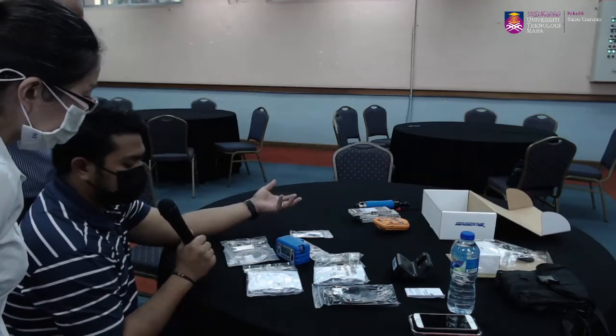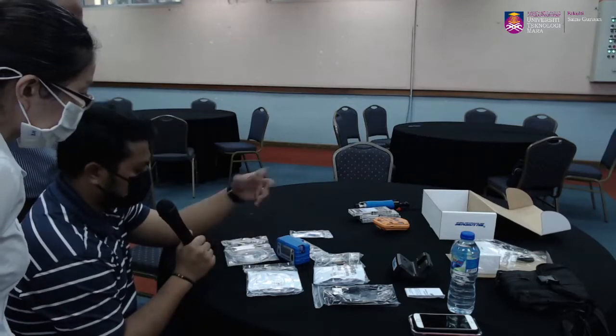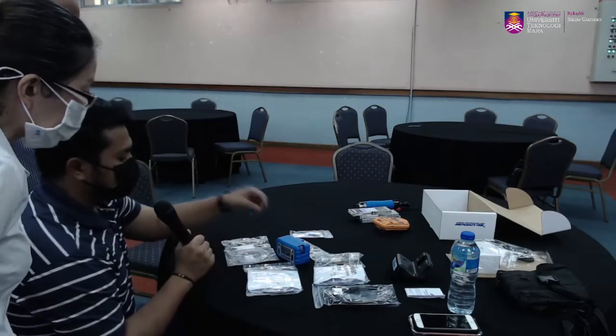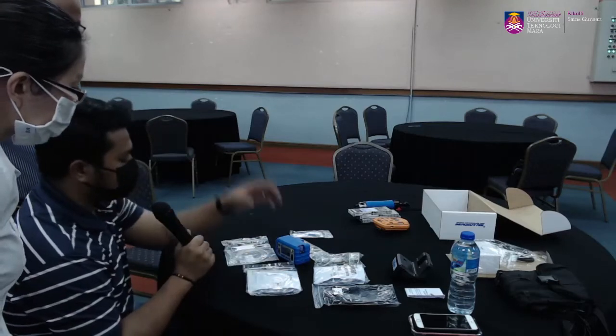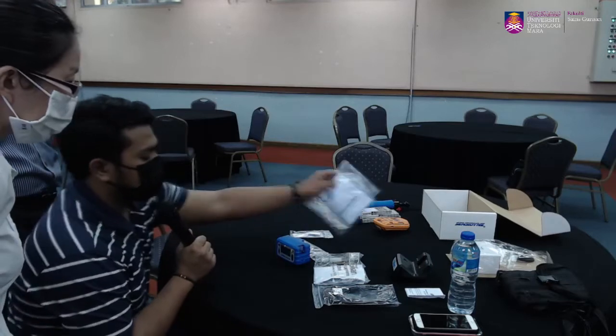Depending on what cassette we use, all can be used. So far, the size fits correctly. So if we use a cassette, we use this kit. If we use a sorbent tube, we use this kit. Alright.